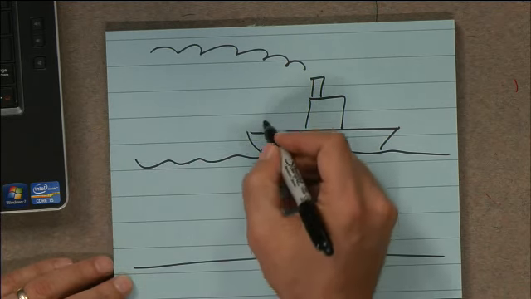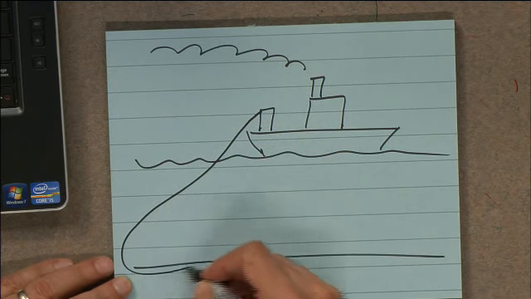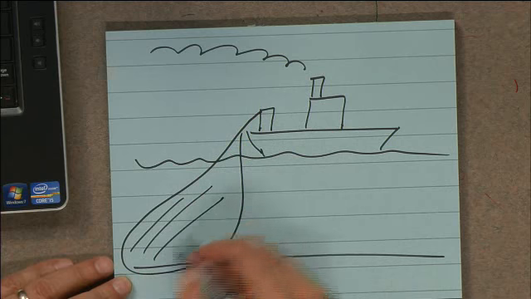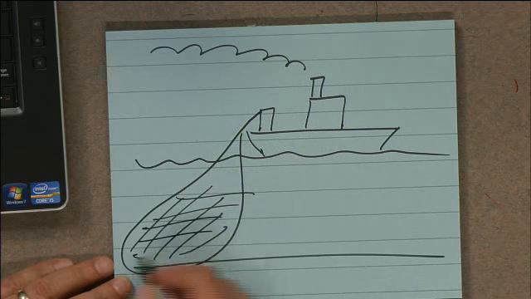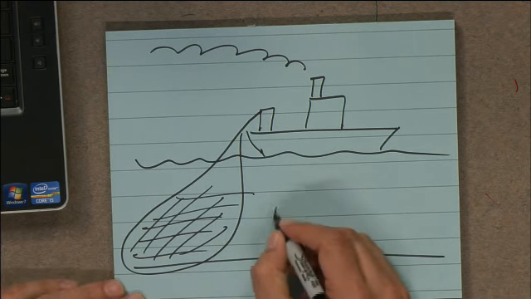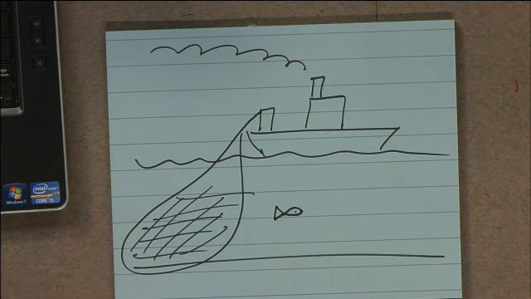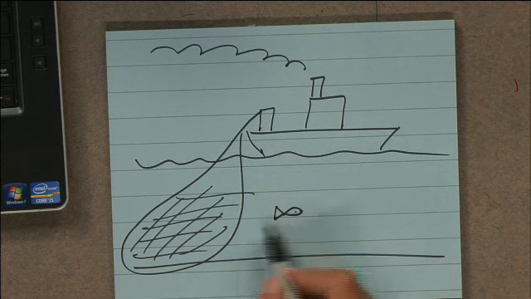They'll throw out a big net, and this net drags along the bottom, and they try to catch fish this way. So you have these fish swimming around, and the fishing boat's trying to catch the fish. Okay, so that's the challenge.